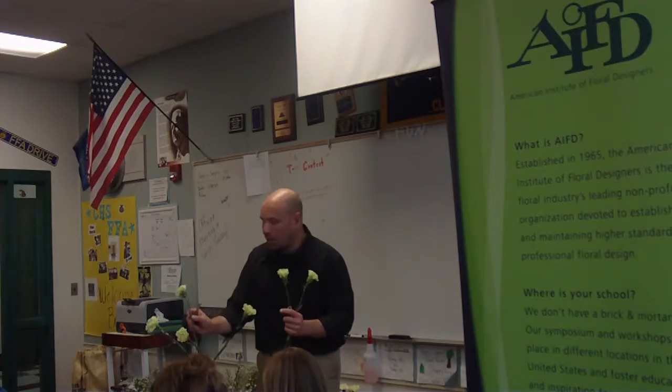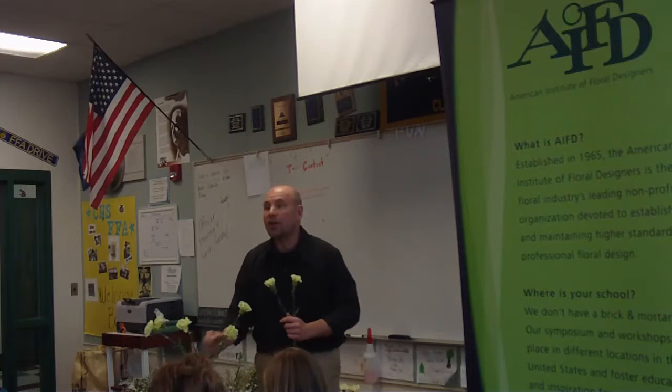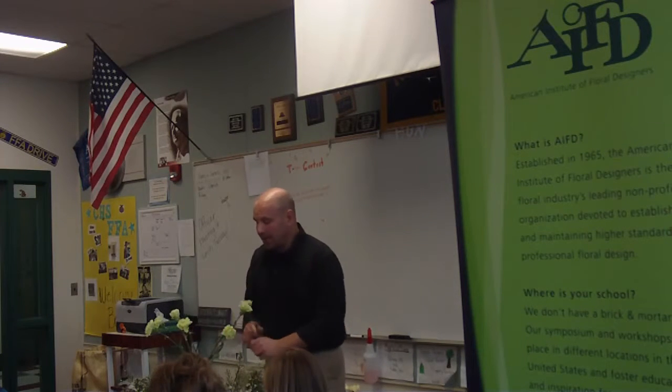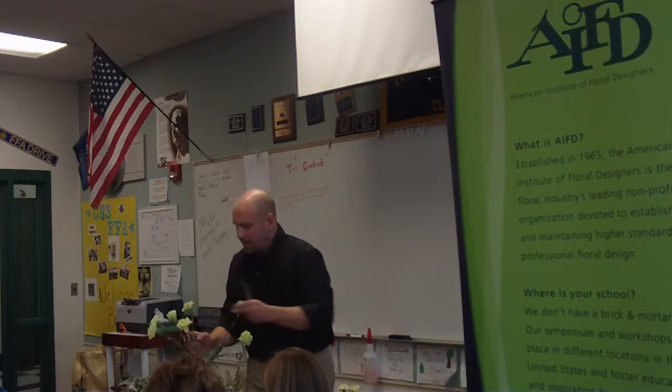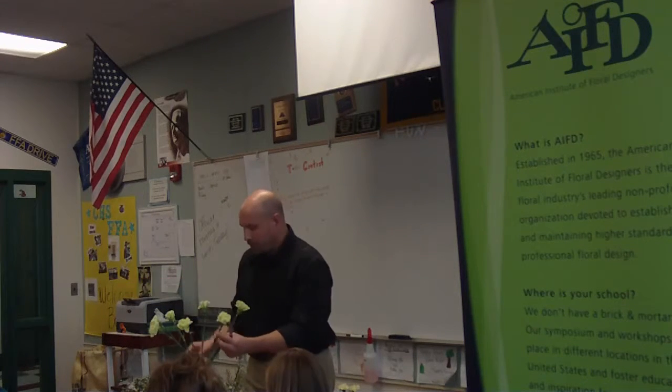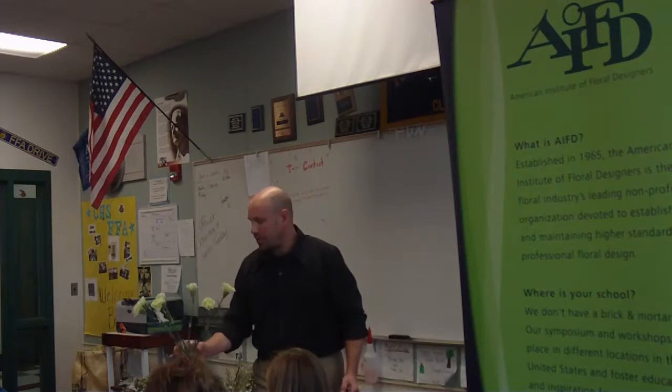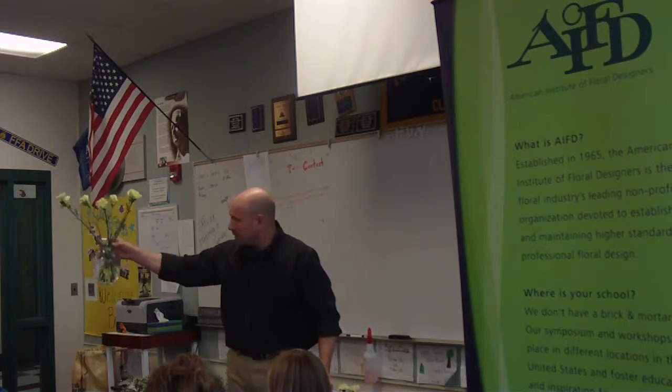Now notice I put the first one in, and then every stem goes in underneath. This is very important. Underneath the last stem that I put in. Okay? Now I didn't put my foliage in first because I wanted you to see the stem insertions. Notice how that makes a spiral?